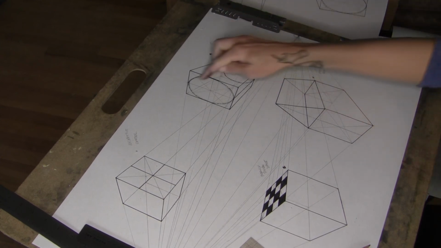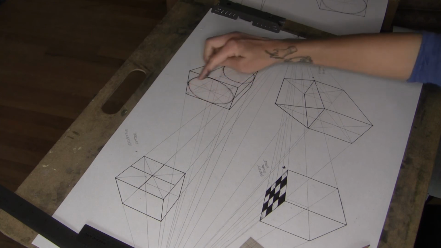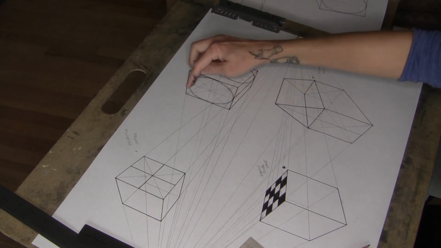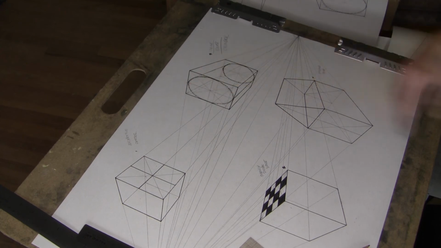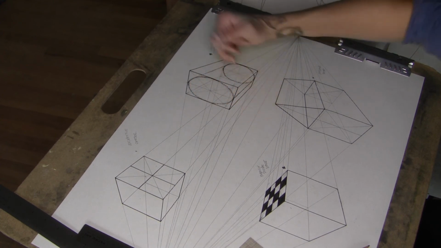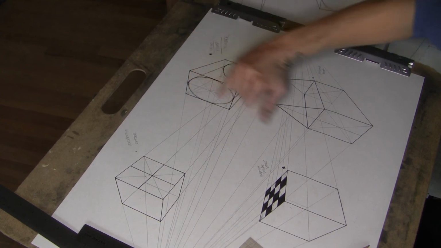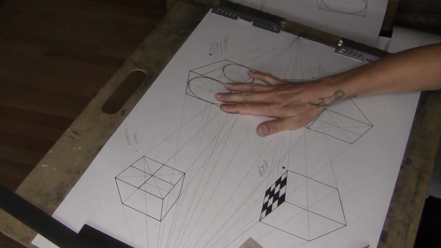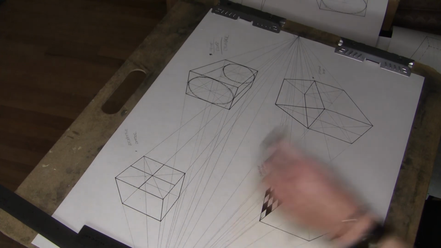Then what I did here in the front is I came around and laid in my ellipse, making sure that I pass through those cardinal points and that I don't end up with any hard corners or points. Once I completed that ellipse, I took a peek at where my ellipse was running through these diagonals across the surface of this plane.